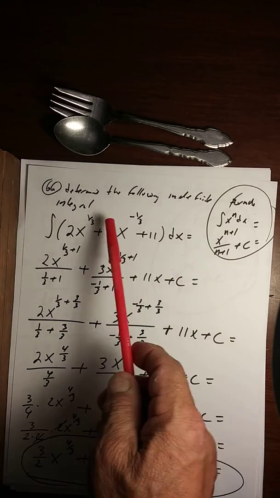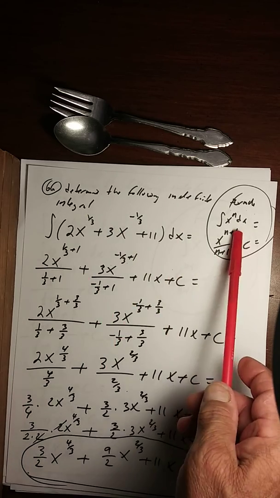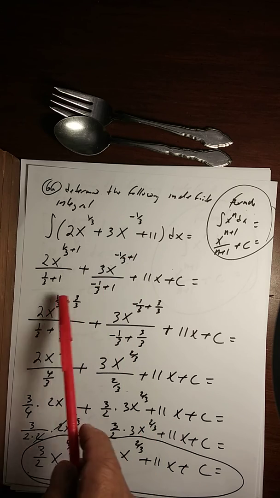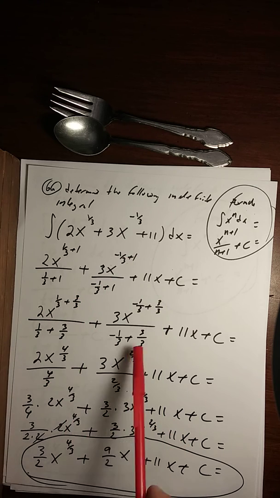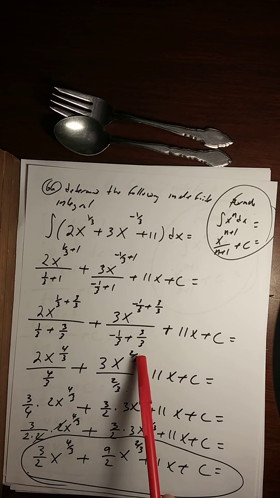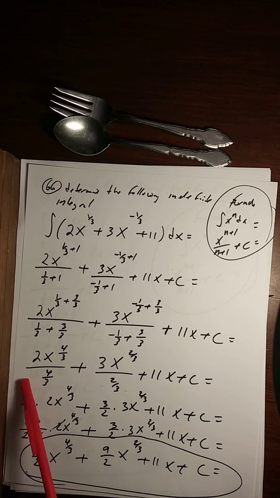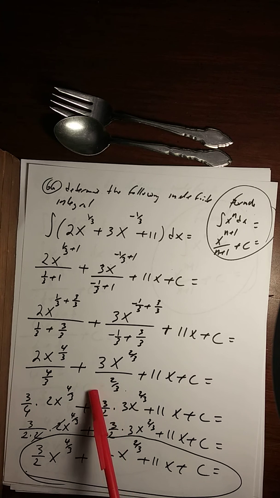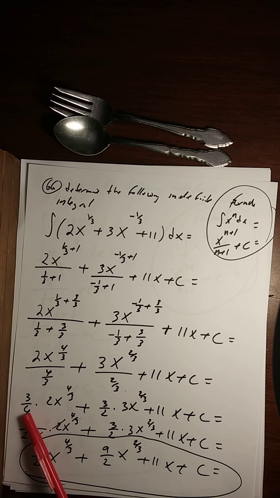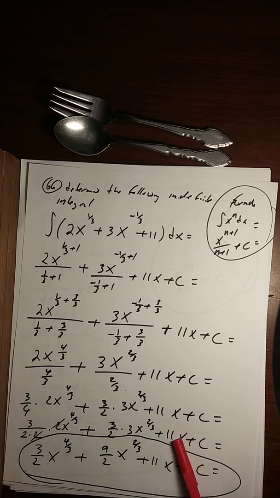Determine the following indefinite integral. I'm going to use this formula again. To the negative 1/3, so plus 1, plus 1. We get 4 thirds and this is going to be 2 thirds. Get the reciprocal of these guys up here: 3 over 4, and then flip this around, 3 over 2. And this I can reduce because the 2s cancel. So we have 3 over 2, x to the 4 thirds, and this is going to be 9 over 2, x to the 2 thirds, plus 11x plus c.